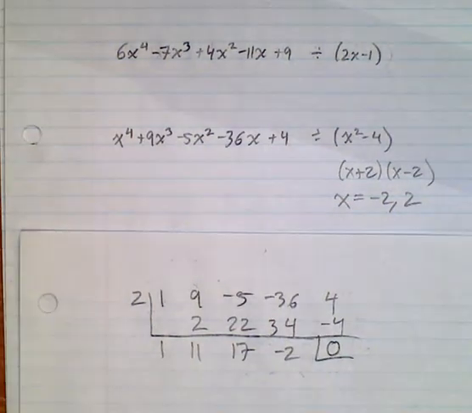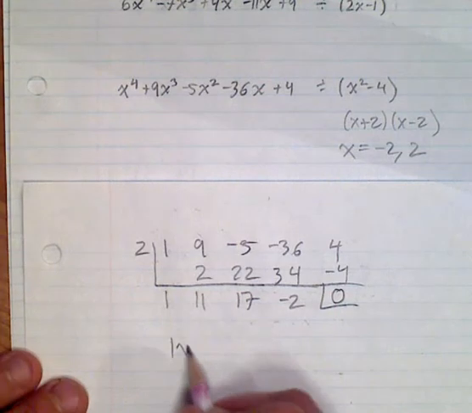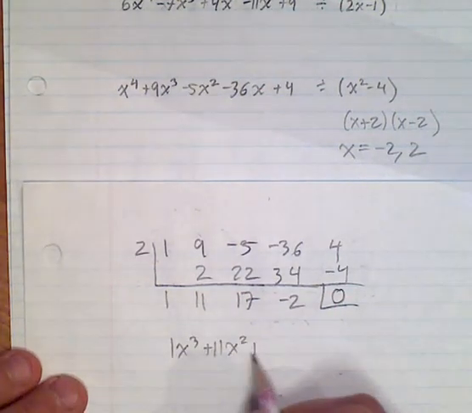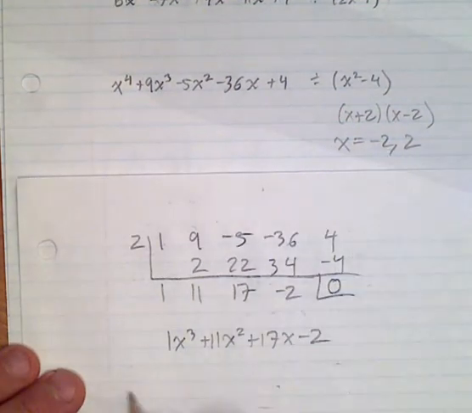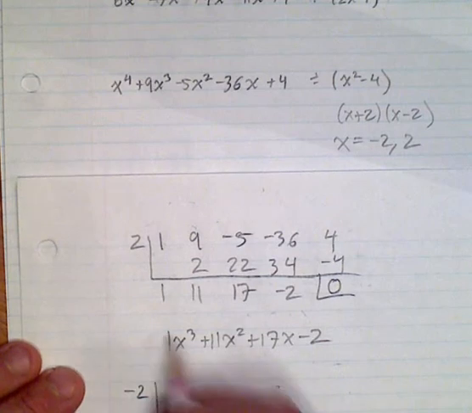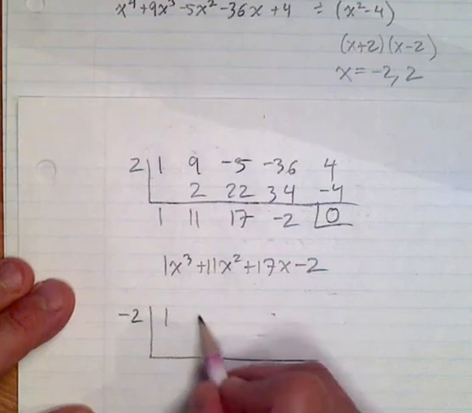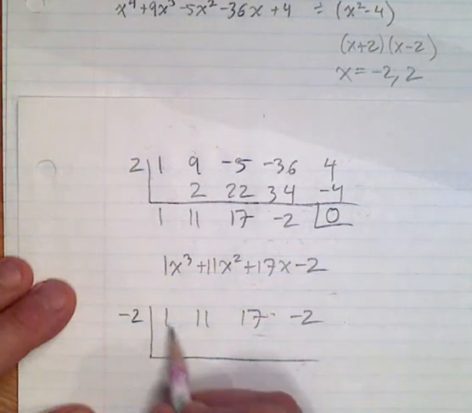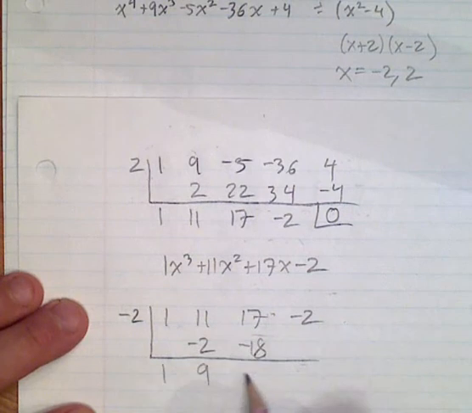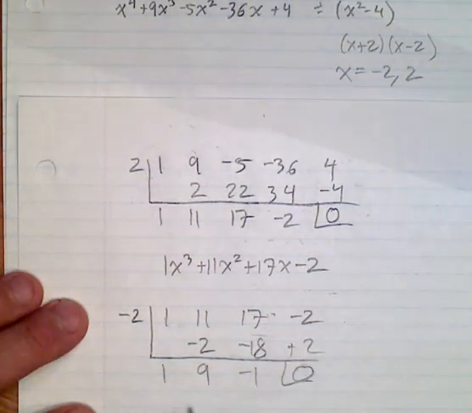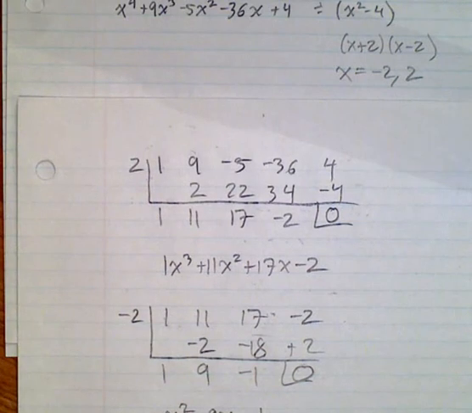This process will only work if you have a remainder of 0. Now, this is your solution. It's 1x cubed plus 11x squared plus 17x minus 2. So what you're going to do now is divide it by the other one. It's minus 2 now. And we put these coefficients in. 1, 11, 17, minus 2. So the 1 comes down, times negative 2 is negative 2. Add them up, 9, negative 18, negative 1, plus 2, remainder of 0. So x squared plus 9x minus 1. This is the way to do these longer ones.